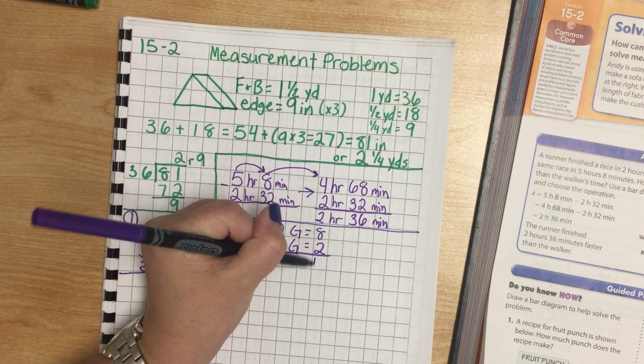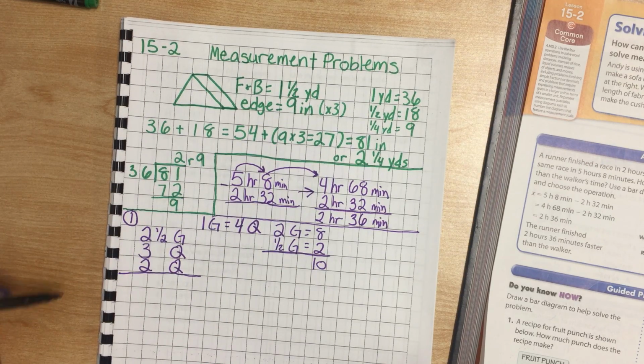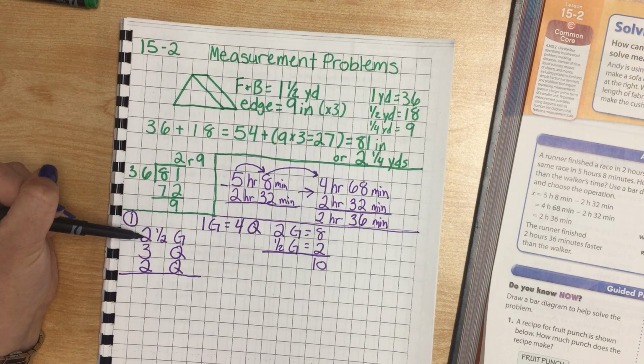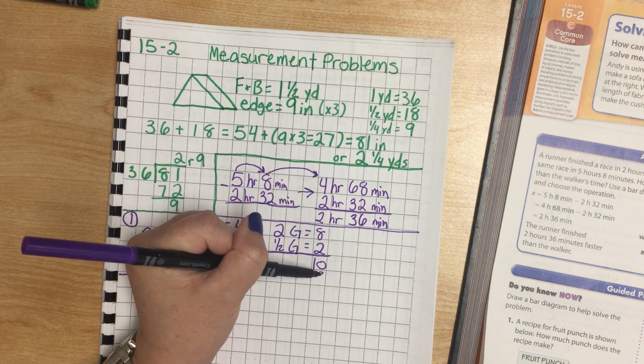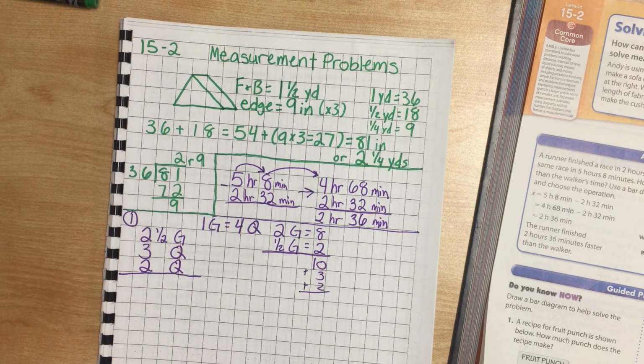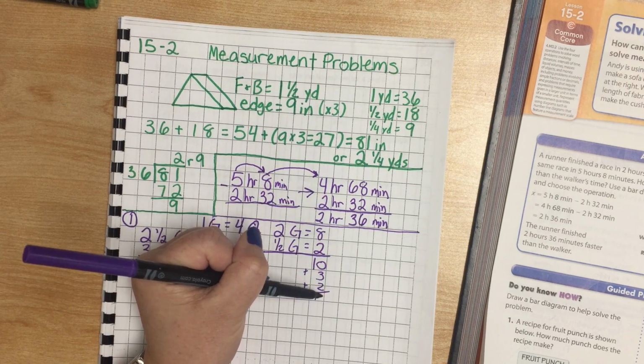So this is now 10 quarts. If this turns into 10, and now I'm adding 3 and 2, how many do I have? 15 quarts.